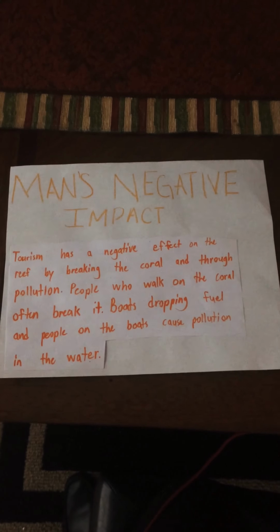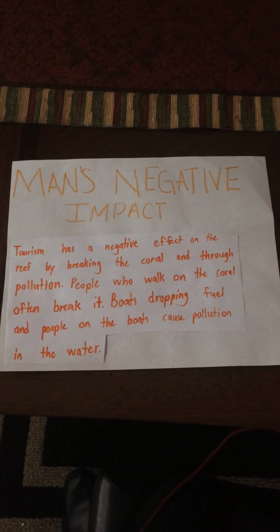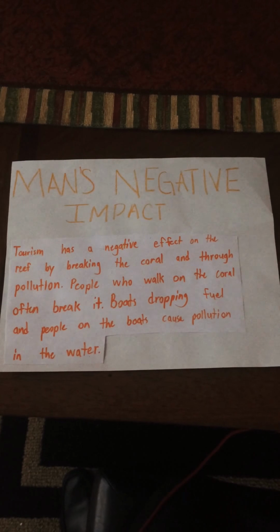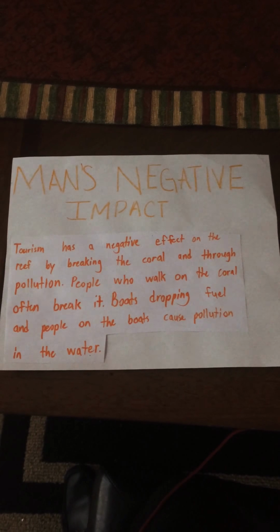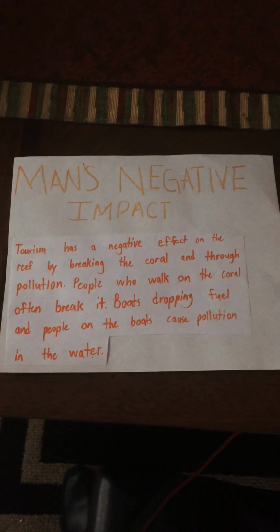Man's negative impact on this coral reef is tourism. Tourism negatively affects the coral reef by breaking the coral and by the pollution caused by tourist boats. People who directly walk on the coral often break it as well.